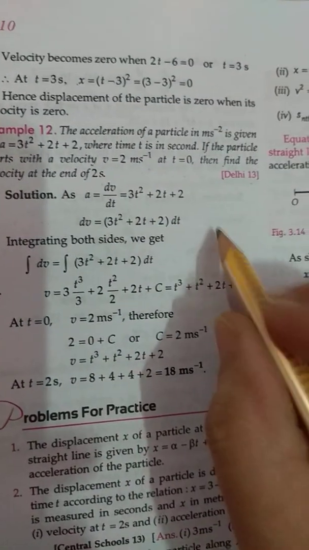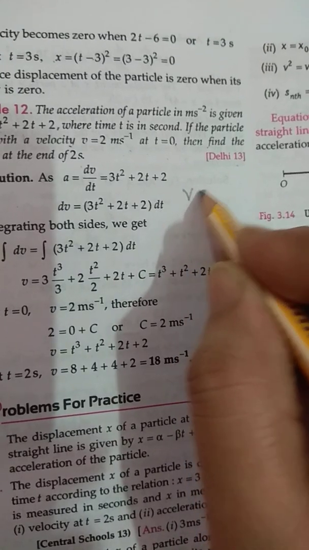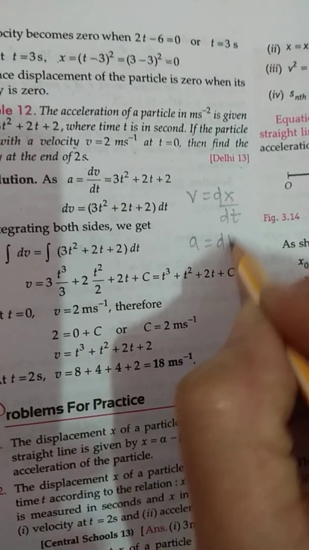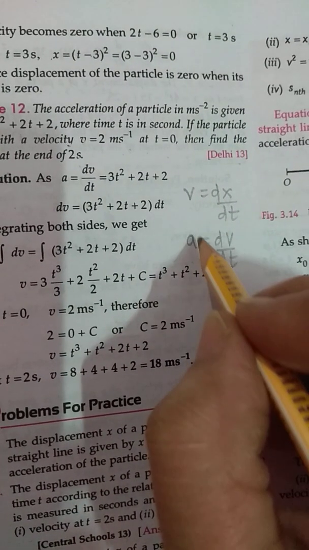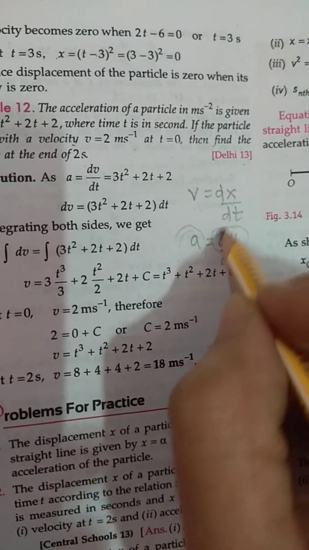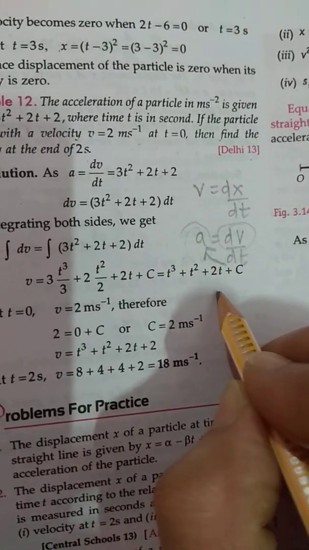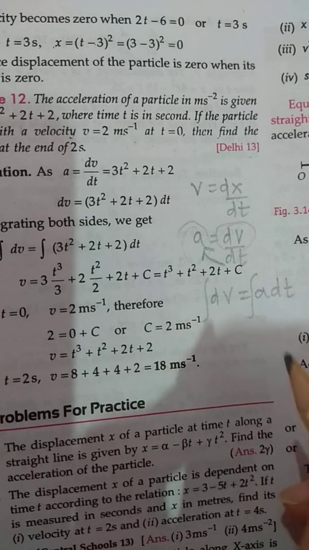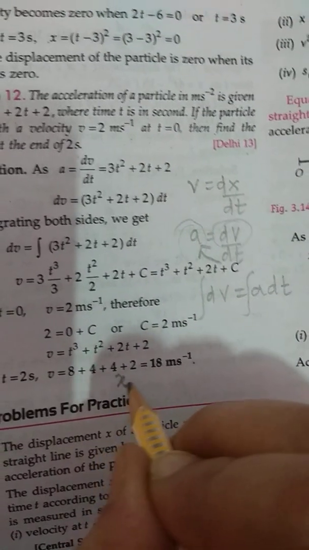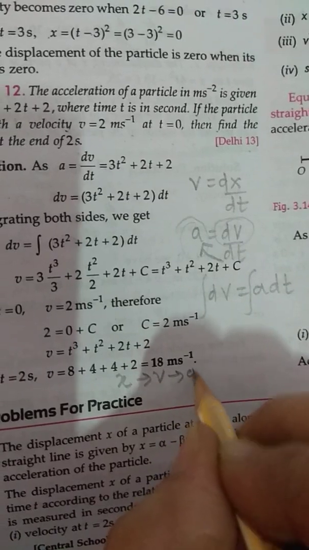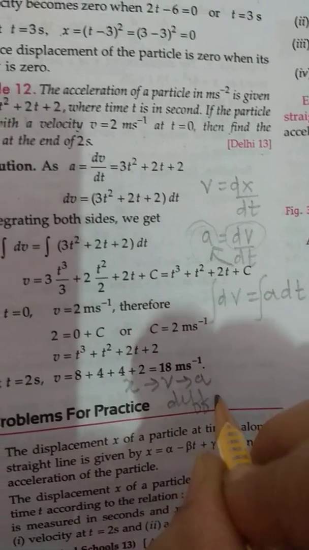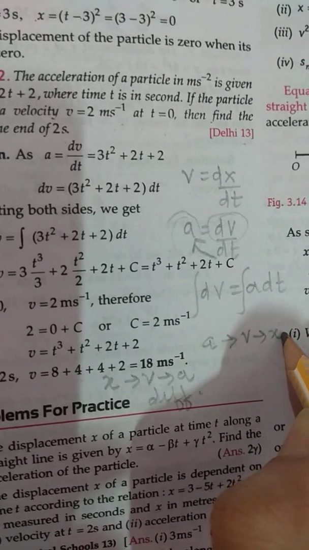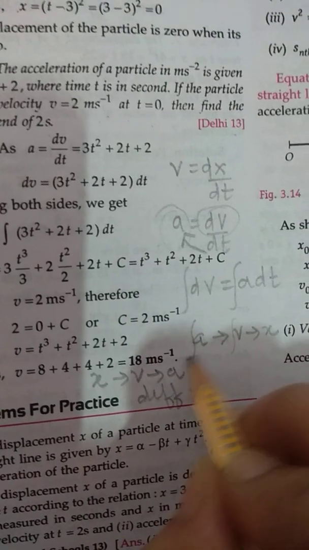The acceleration is given to you. You have v is equal to dx by dt, a is equal to dv by dt. If this is given and you have to calculate the velocity, what you will do, you will multiply it here. dv is equal to a into dt, and in this situation we have to integrate. When we are moving from position to velocity to acceleration, in that case we will differentiate. When we adopt the reverse process, acceleration to velocity to x, we will adopt the integration process.